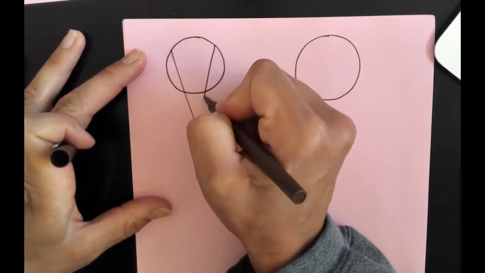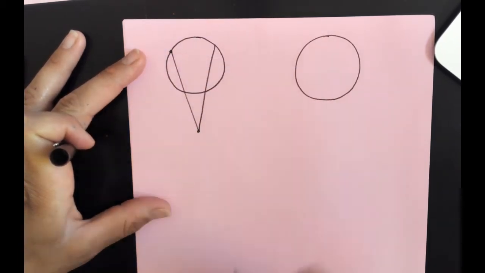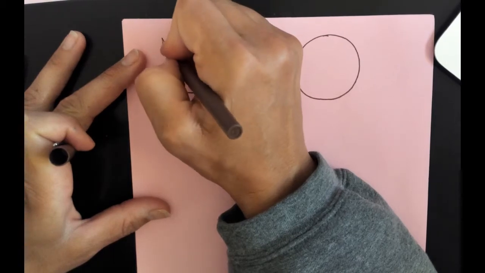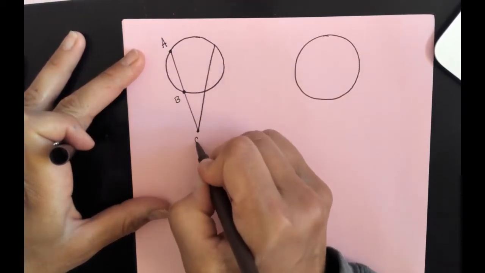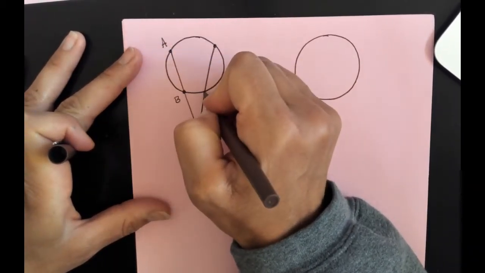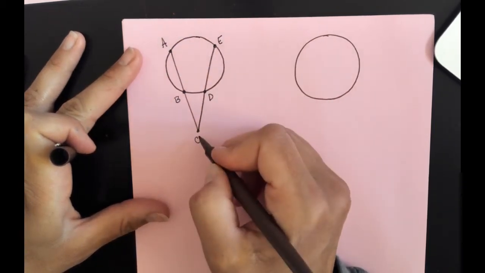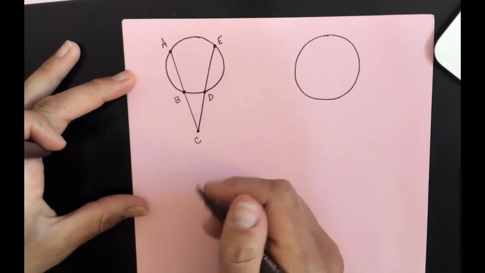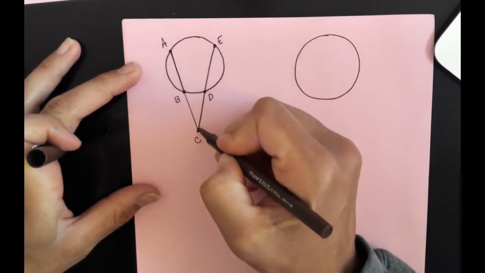And we have what are called secant segments. Notice how there's a secant from A to C, but now there's another secant from E to C. So what we're looking at is we have a chord and then we have a full secant.